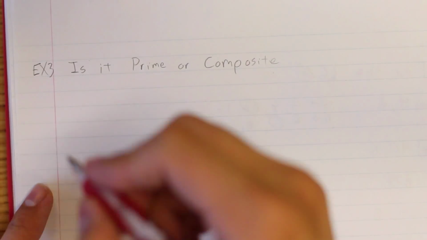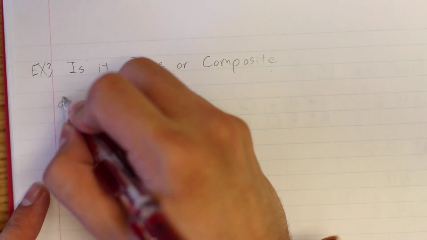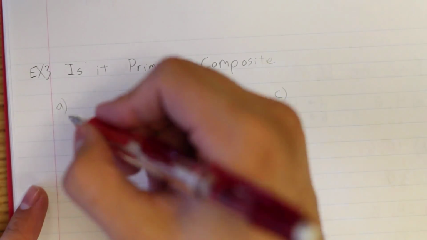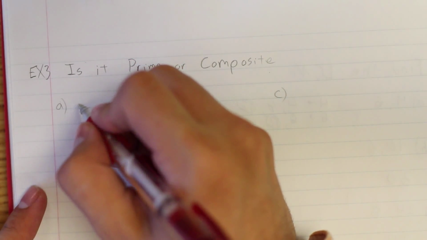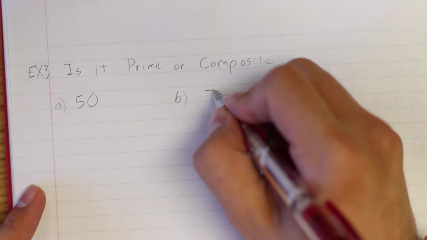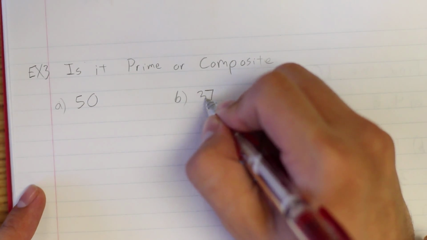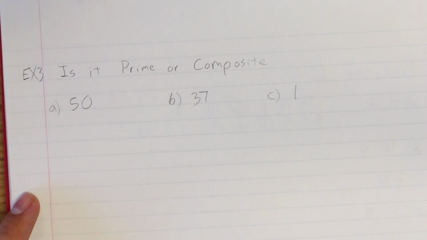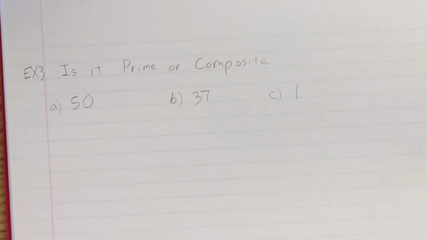All right, so let's look. If I was given a bunch of numbers, let's say this is my A, this is my B, this is my C, and I was told to tell whether these numbers are prime or composite. I got a 50, I got a 30, I got a 37, and I've got a 1 over here. Okay, so let's figure out what they are.